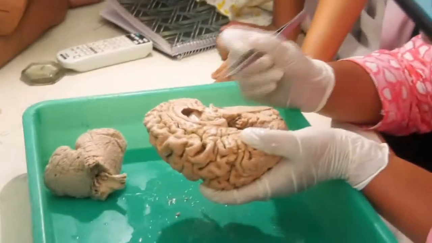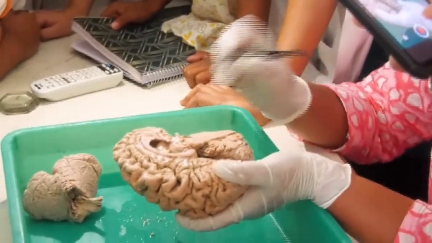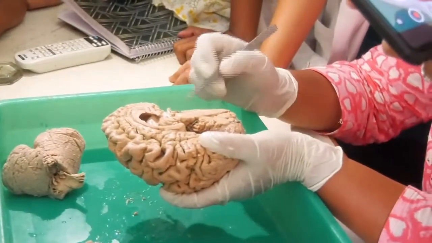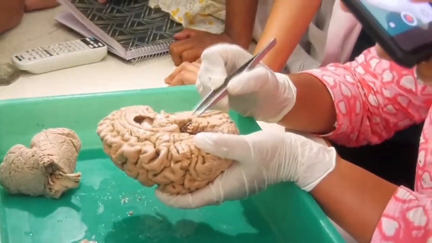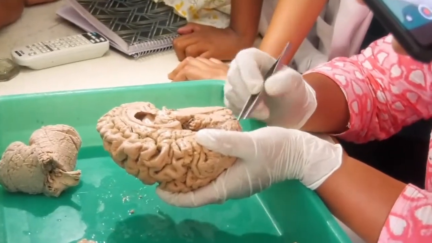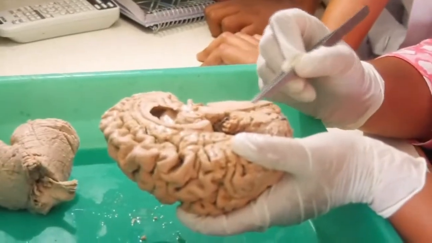See the three parts of the brainstem. Here is the midbrain, here is the pons, here is the medulla. So the fourth ventricle is lying posterior to the lower part of the pons and upper part of the medulla. And this is the cerebellum. So the fourth ventricle lies anterior to the cerebellum.